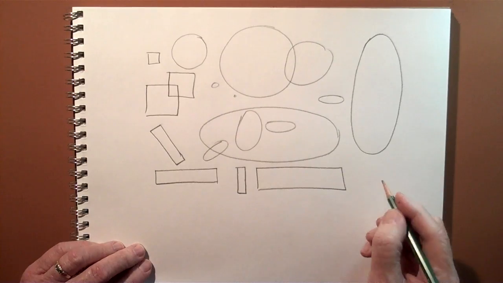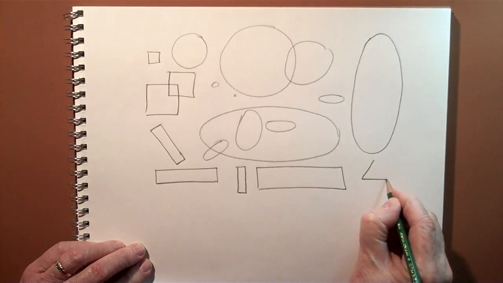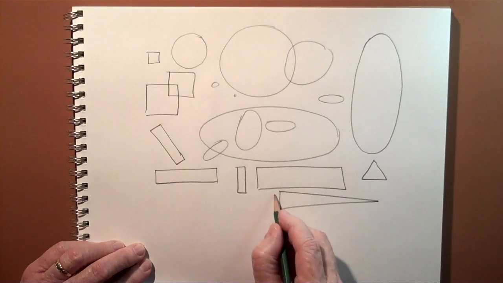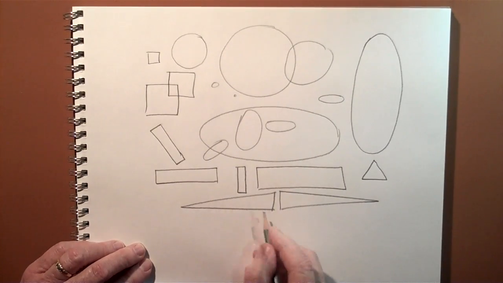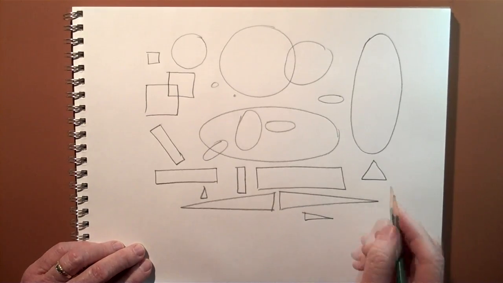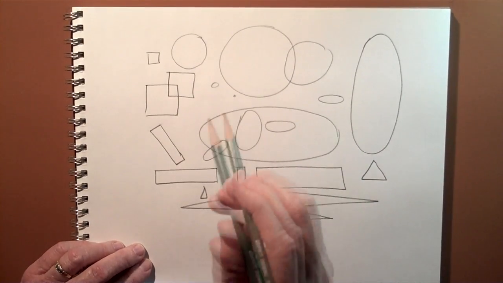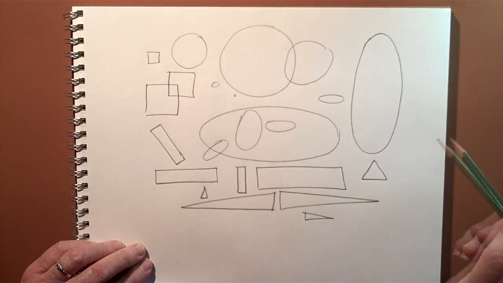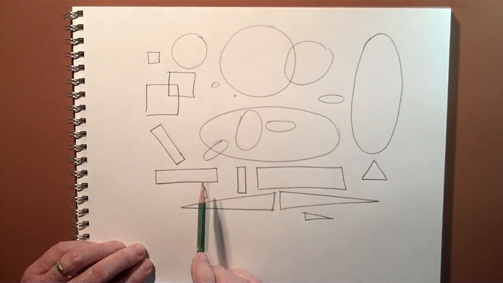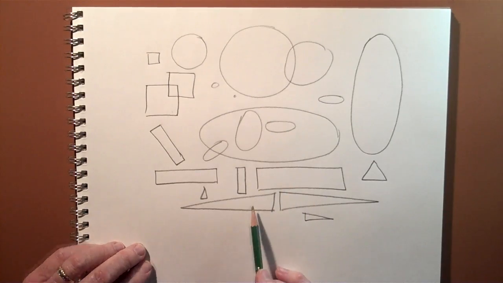And finally, we need triangles. That's what a triangle looks like. A triangle can be long. It can point in any direction. All of these are triangles, and you're going to be using triangles in your drawings. So what do we have to review? We have circles, we have ovals, we have squares, we have rectangles, and we have triangles.